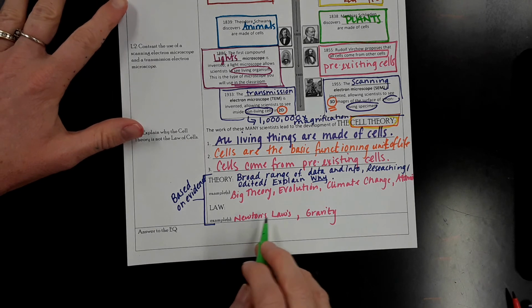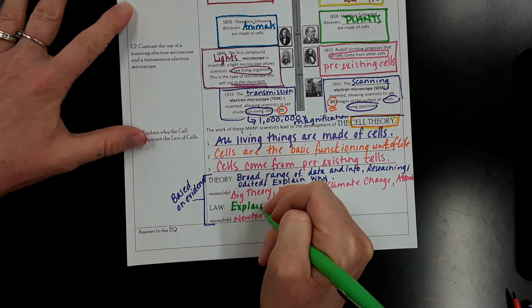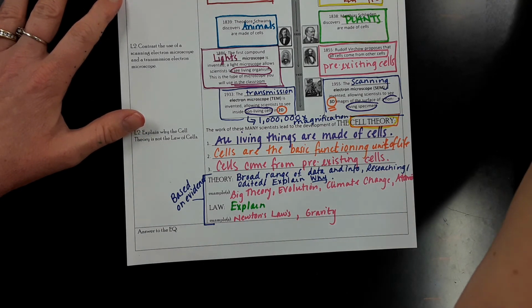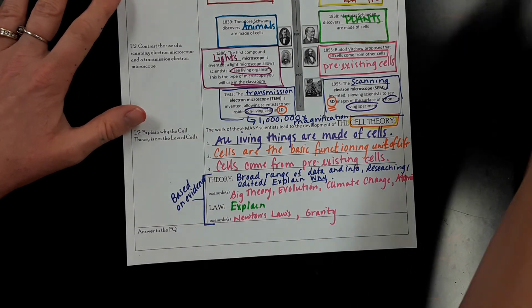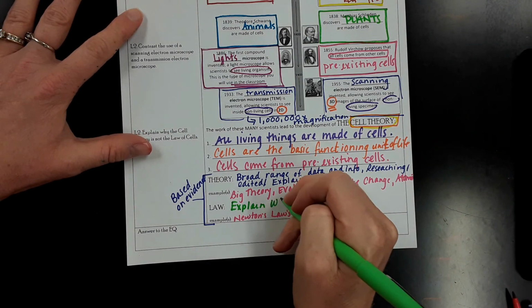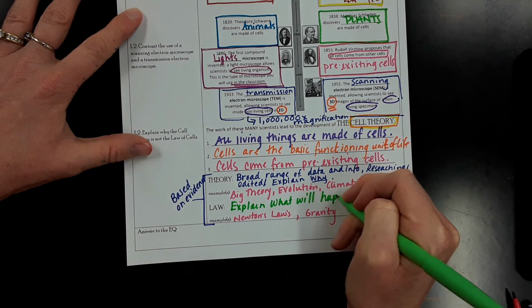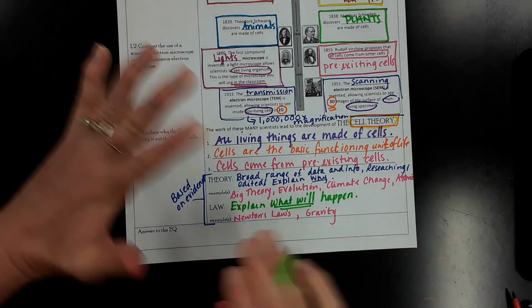Laws then, they typically explain how something happens or what is going to happen. And they're typically not going to be a broad range of data.